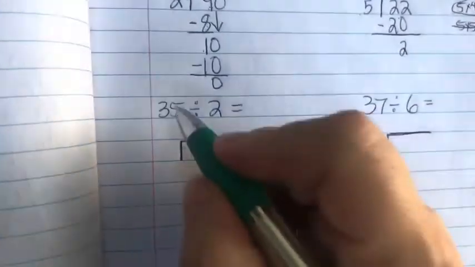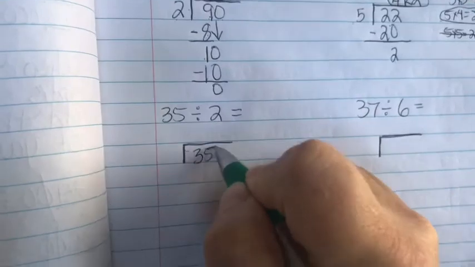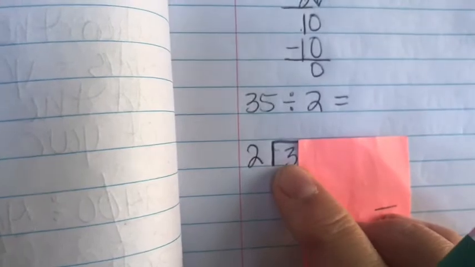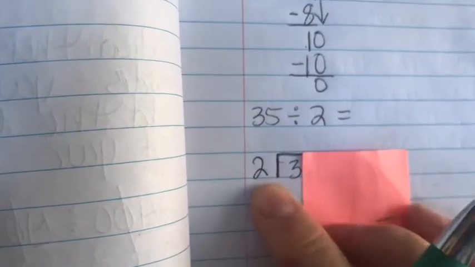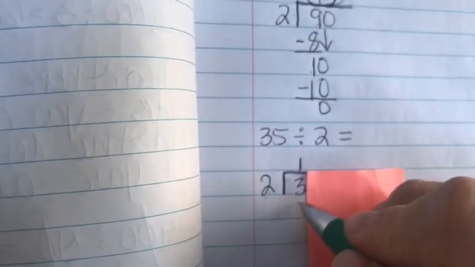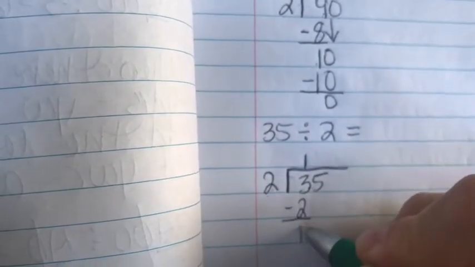It's your choice. Okay, again, I'm going to copy the 35 into the box and put the 2 on the outside. Okay, now I'm thinking about, first I'm going to cover it up. You can use a sticky note if you would like. And I work with the 3. Can 3 be divided into groups of 2? Well, at least 1. So I know that I could fit 1 group of 2 in there. So 2 times 1 gets me to 2. So I'm going to subtract that.